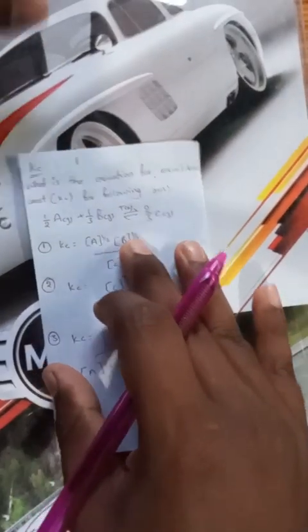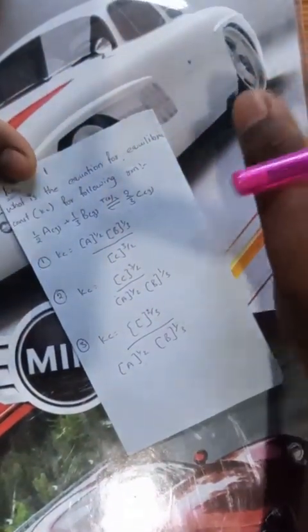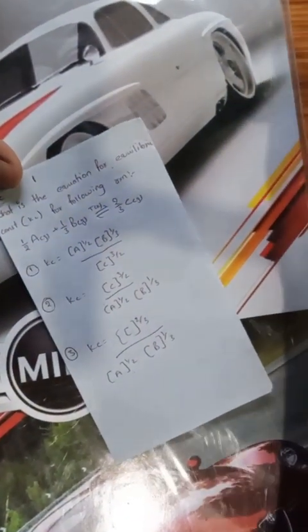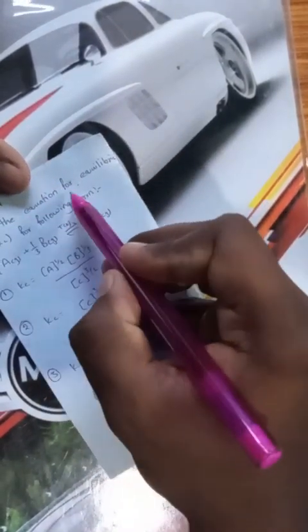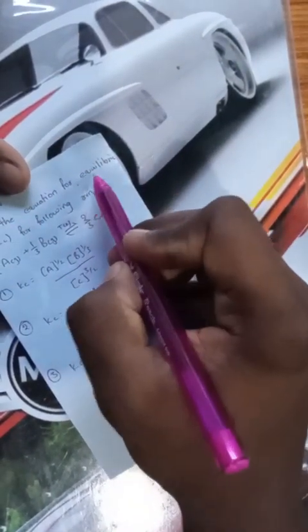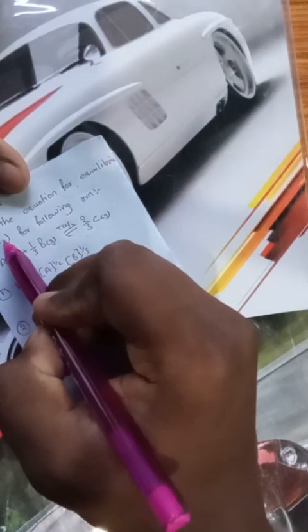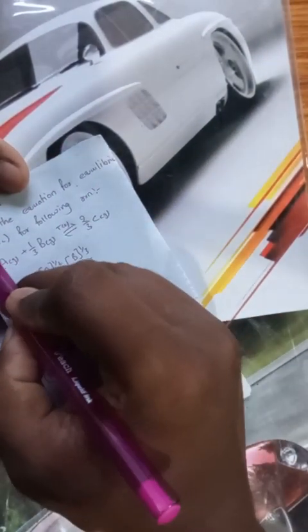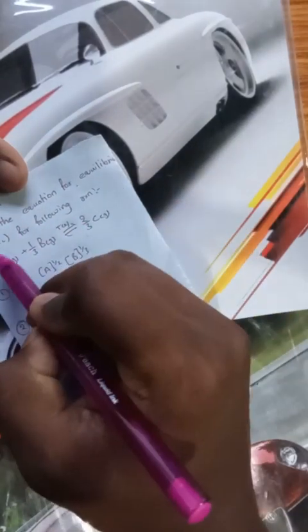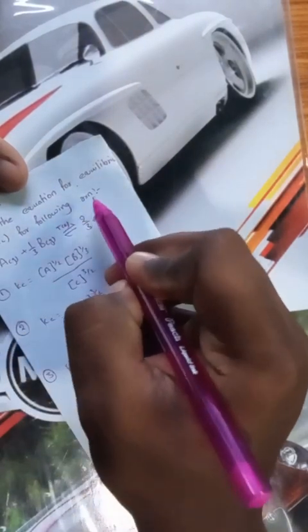Okay, so today's topic is only about the Kc. The first question in this concept: what is the equation for equilibrium constant Kc? I'm sorry, I forgot to tell you that Kc stands for equilibrium constant. What is the equation for equilibrium constant for the following reaction?